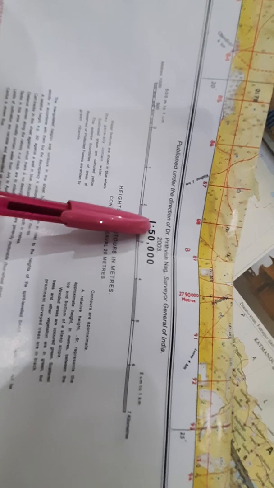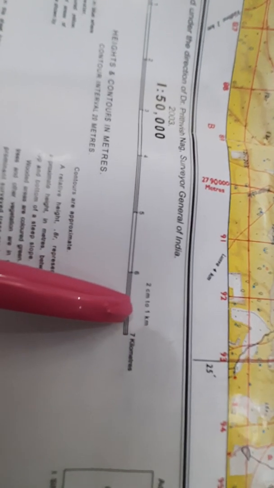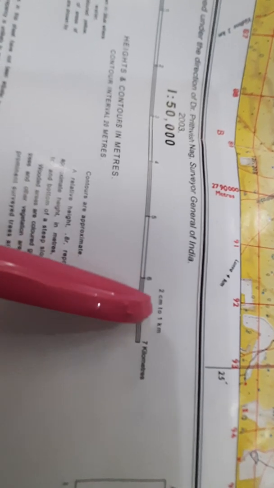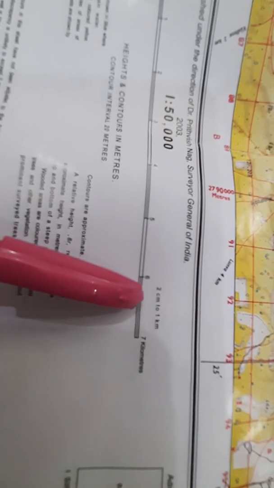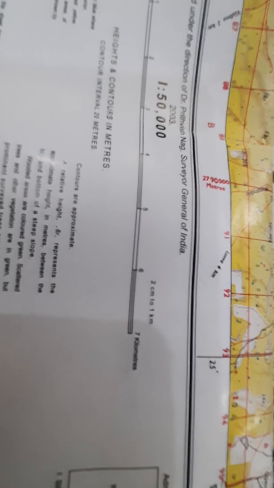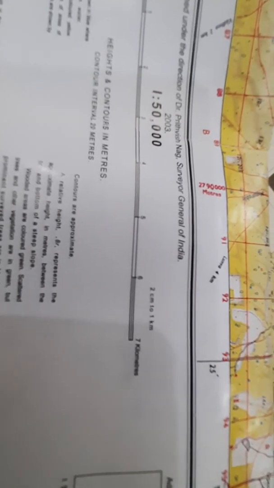You can see the RF, which is 1 is to 50,000. You can see the line, and as I bring it into close up, the statement that you see is 2 centimeter is equals to 1 kilometer. That is a very, very large scale, and the area that we are going to show is very, very small. And when we show a very small area on a very large scale, then we can show all the details. And as I had told you right in the beginning when I had introduced this topic, a survey map is meant to show every single detail. And this is how the scale has been determined.